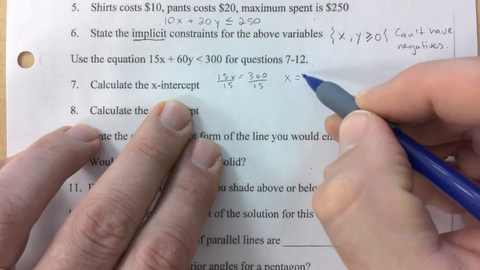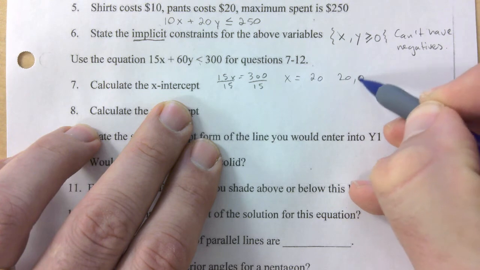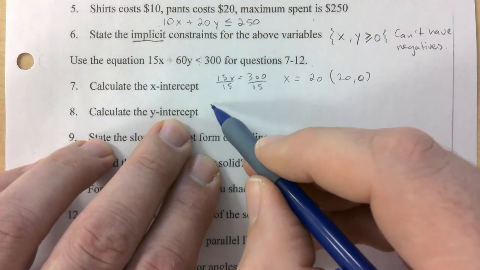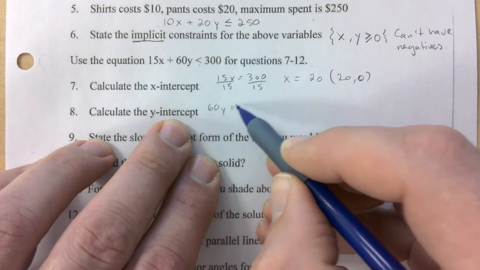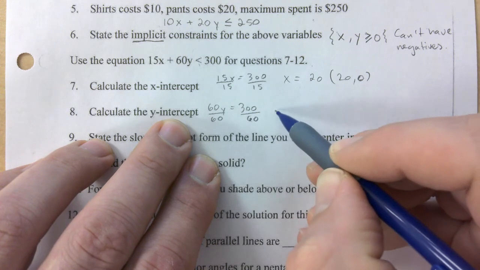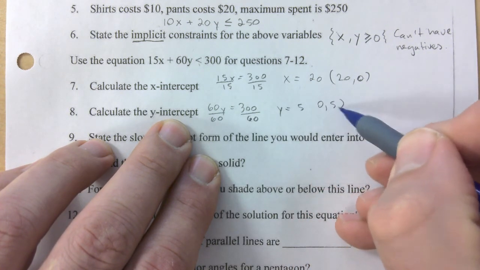So x is equal to 20. So if you have x is equal to 20, or (20, 0), you get the mark there. The y-intercept is 60y is equal to 300. Divide both by 60, and y is equal to 5, (0, 5).